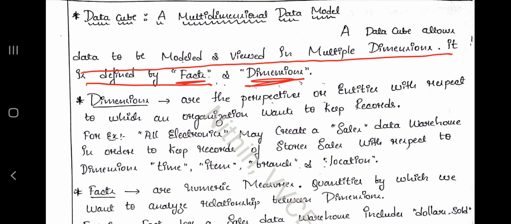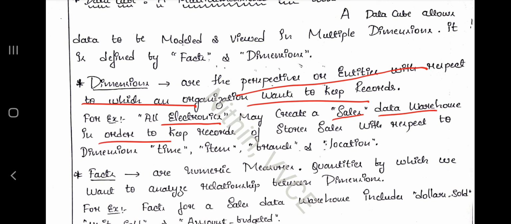You will be writing the definition of data cube, and then you have to define what are facts and what are dimensions. Dimensions are the perspectives or the entities with respect to which the organization wants to keep the records. So for example, AllElectronics is a database. In that, the sales data warehouse has to keep records to store the sales. So the dimensions are time, item, branch and location. These are the dimensions, means the features.